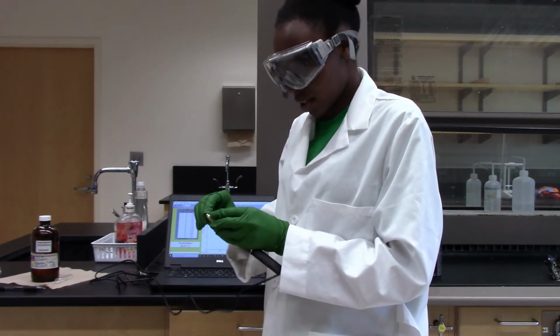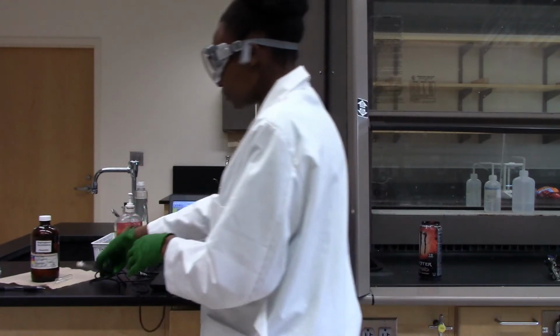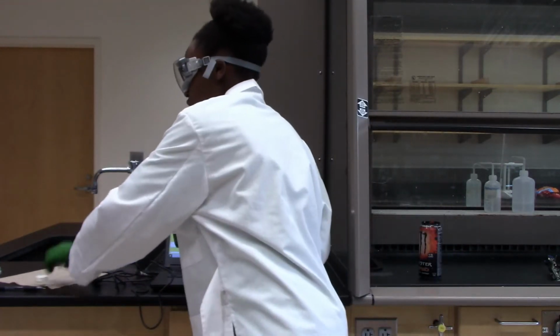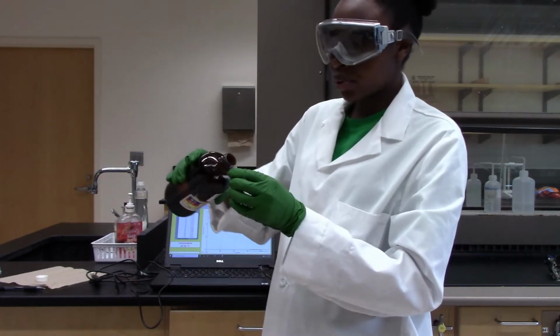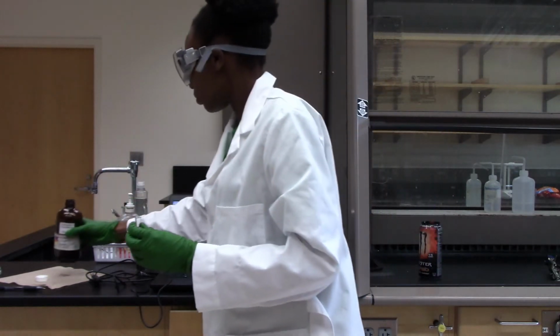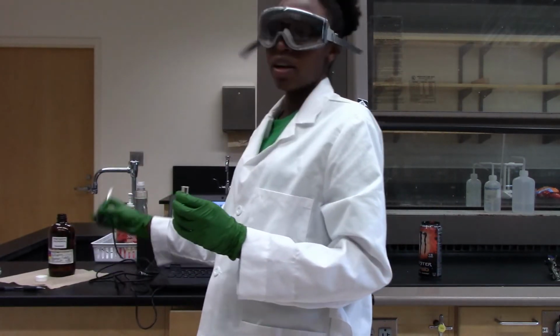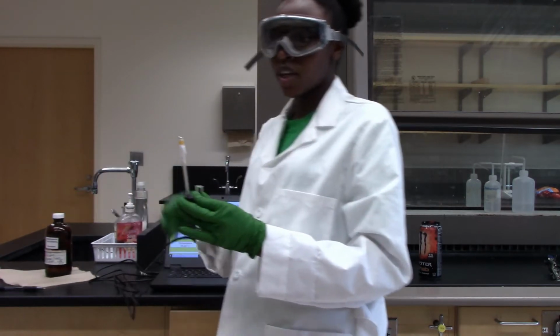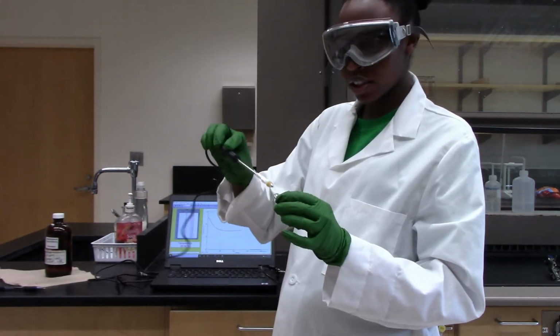Okay, there we go. And then we will take our isopropanol and put it in a smaller test tube. And now we are ready to insert our filter paper in the test tube.